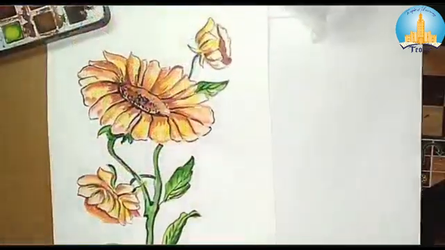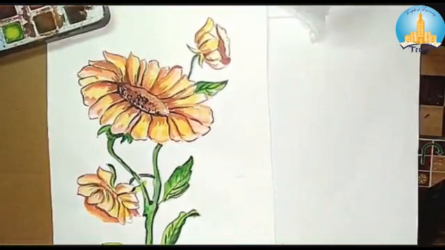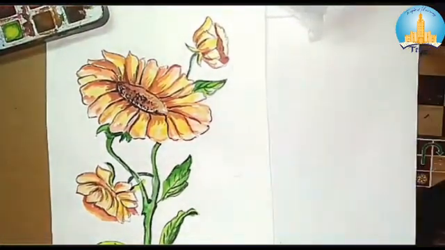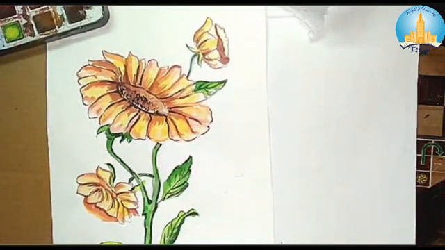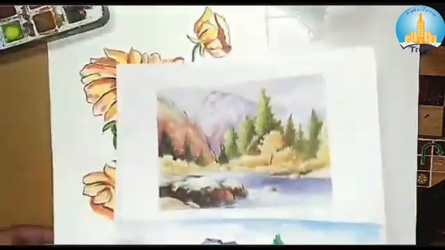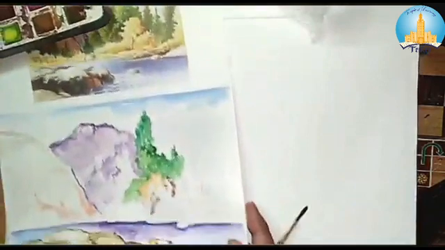You can see after adding a darker tone in this picture, this is becoming so alive and realistic. So like that I have completed this whole picture. Now come to the next. As I told you, I am going to complete my landscape with you all. So this is my landscape.